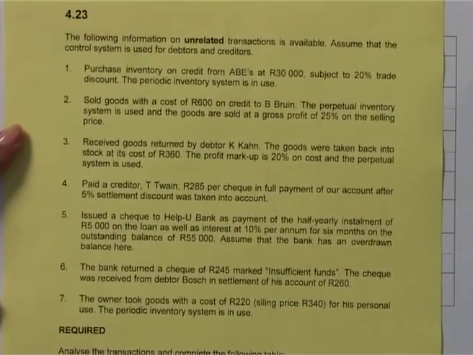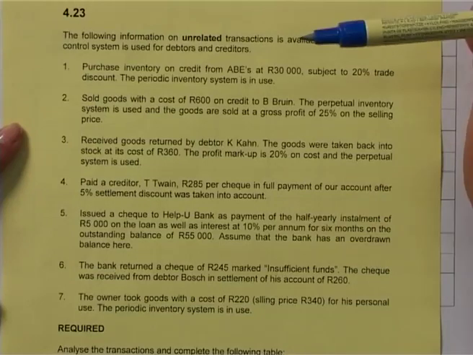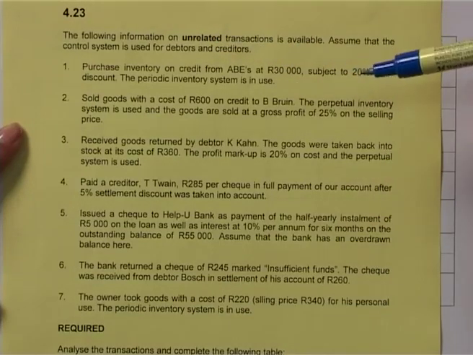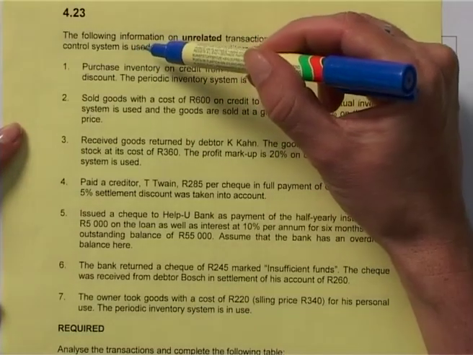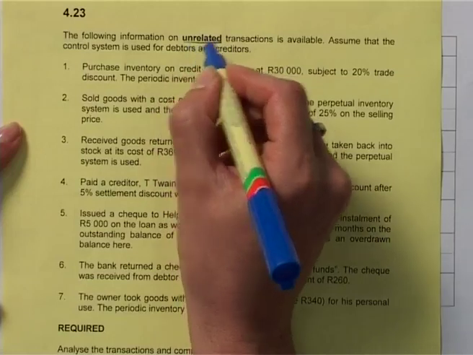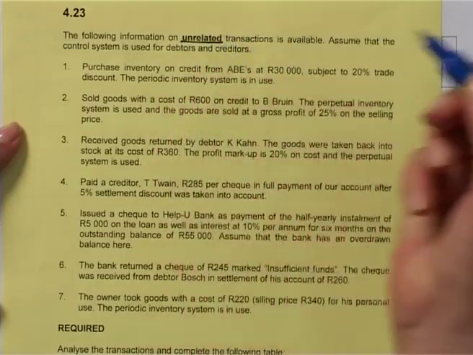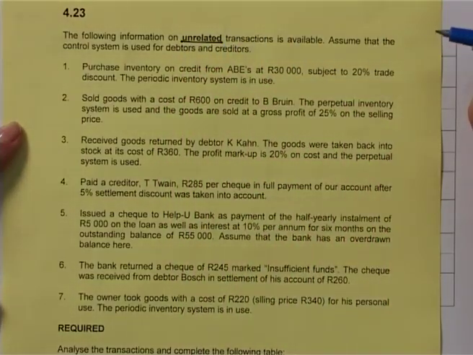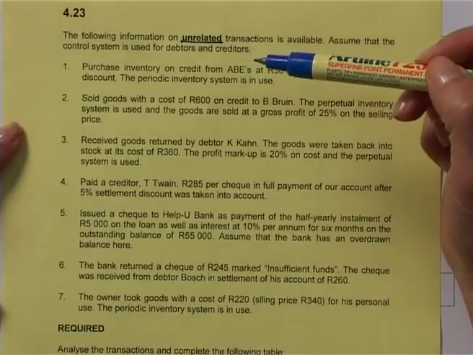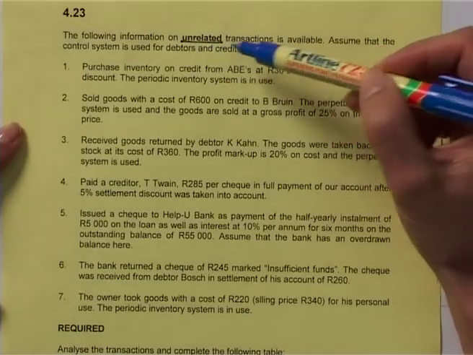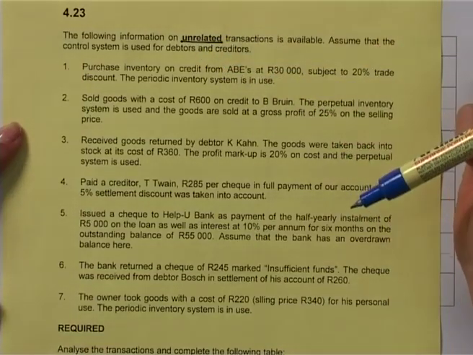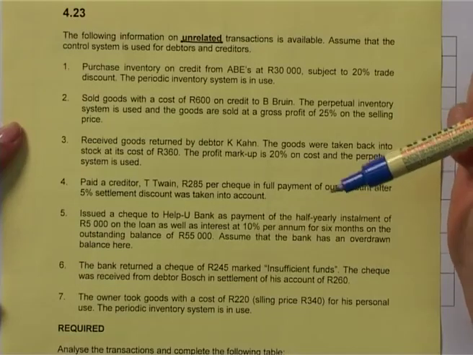The first paragraph of this question informs us that the following information on unrelated transactions is available. Assume that the control system is used for debtors and creditors. Very important to note, unrelated, so the information from one transaction will not influence the other. And then they tell us to assume a control system. Therefore, we're going to account for transactions regarding debtors and creditors in both the control accounts and in the individual debtors and creditors ledger accounts.